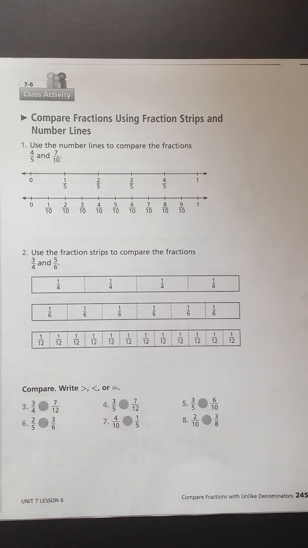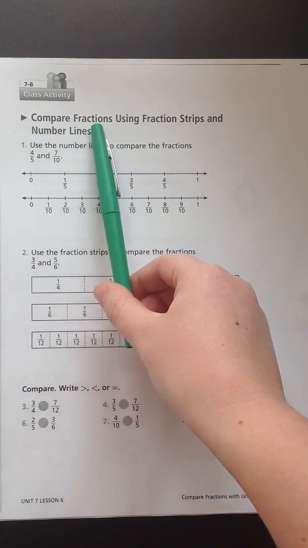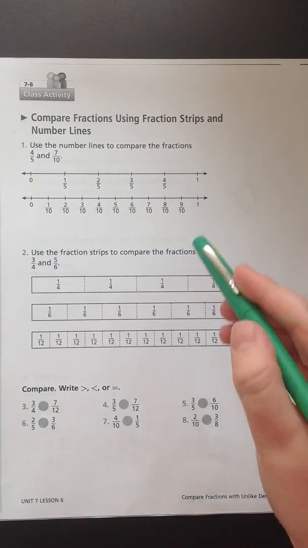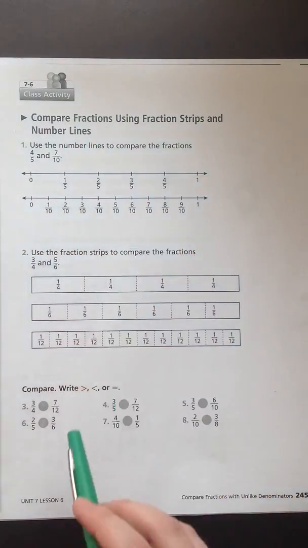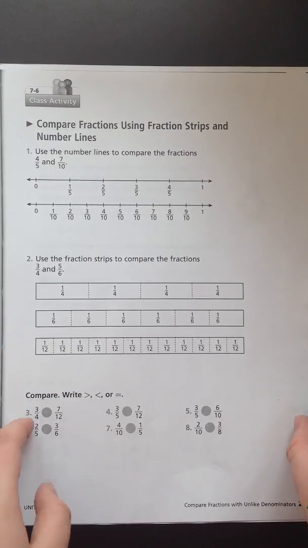Hello, fourth graders. Today we are going to be talking about comparing fractions again. We actually talked about this in a video before spring break, but you used fraction strips and number lines to compare fractions. So today we're actually going to learn about a way that's a little simpler than that. Let me show you what I mean.